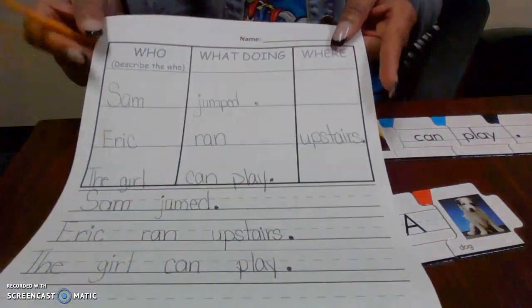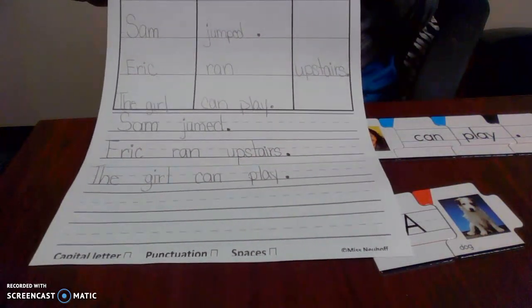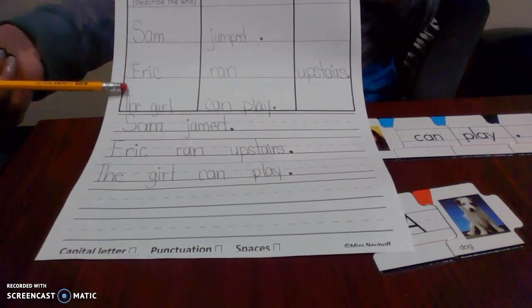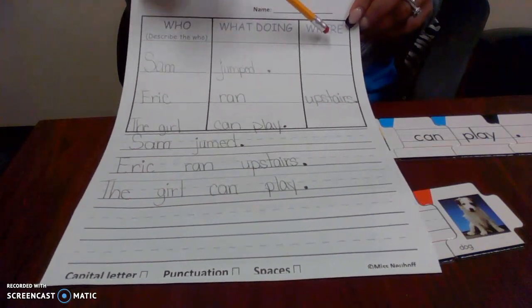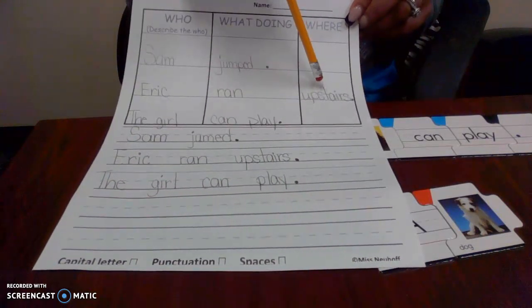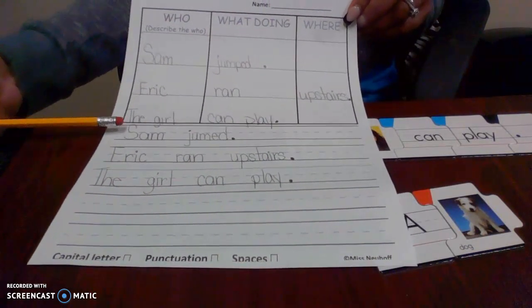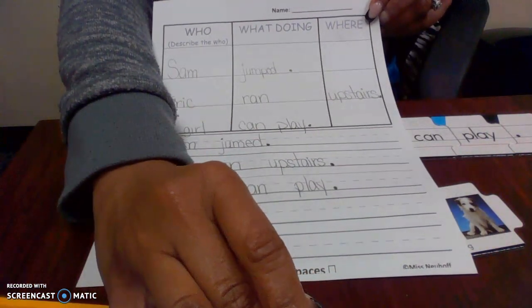So, parents, when you finish, you should have a finished product that looks similar to this. You have utilized the graphic organizer to tell who did what and where. Once your scholars have filled in the graphic organizer, then you can go ahead and fill in the sentences at the bottom.